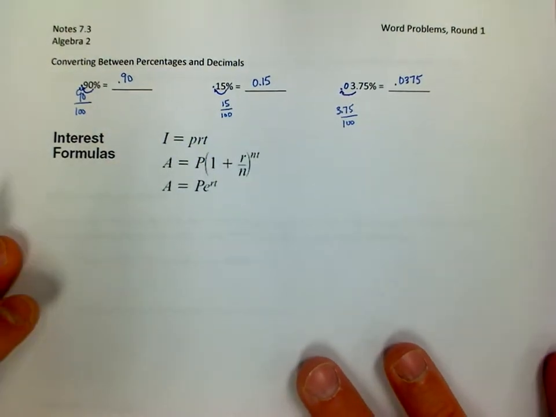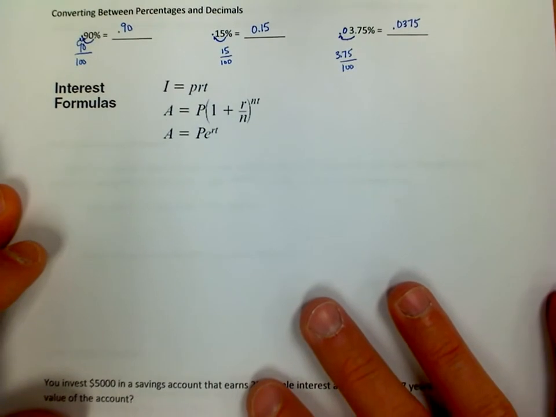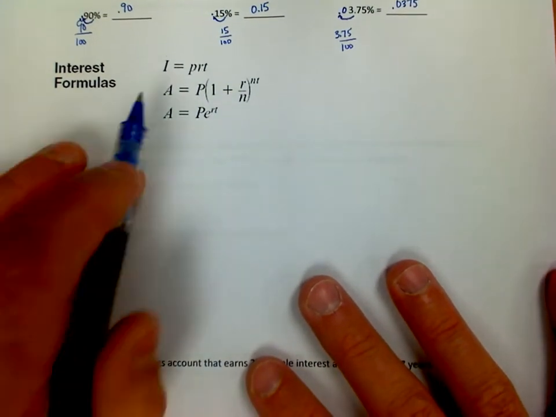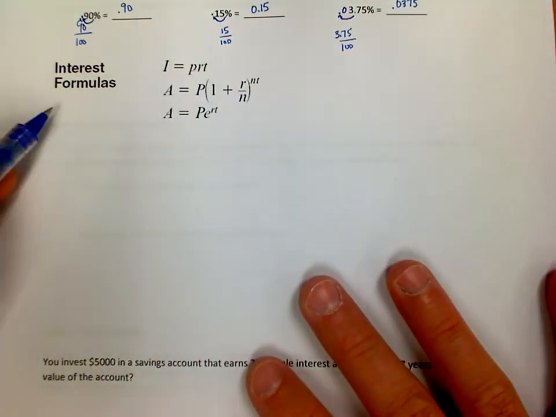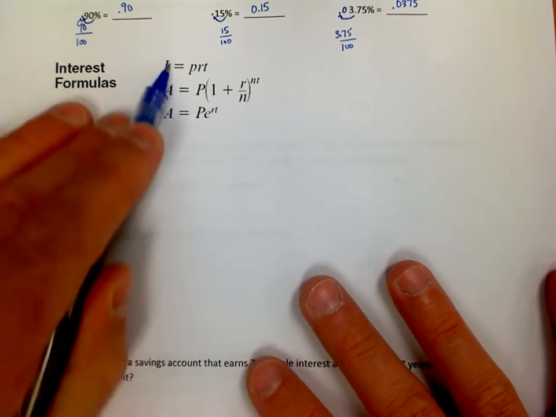Now, before I quit this video, let's go through real quick, and all I want to do, we're not going to do any problems. I just want to introduce the formulas here, and these are actually straight off your formula sheet that you get for the end of course exam this year. So this is from the state of Missouri. They're going to give you these 3 formulas.